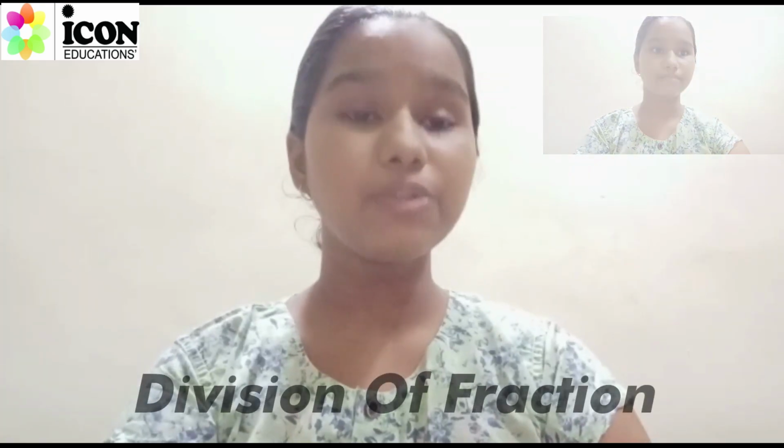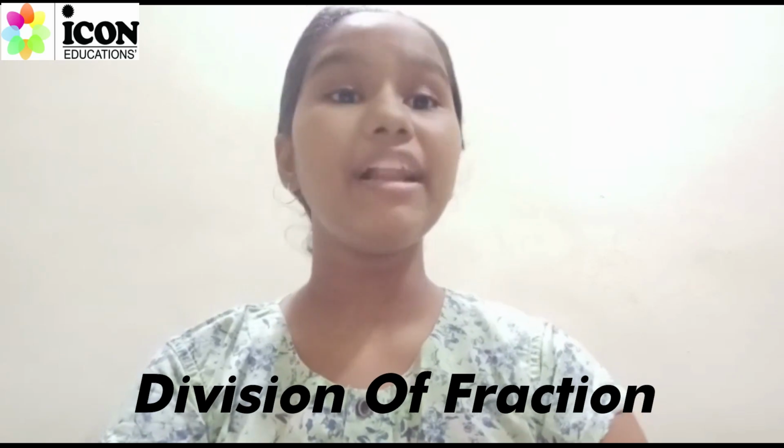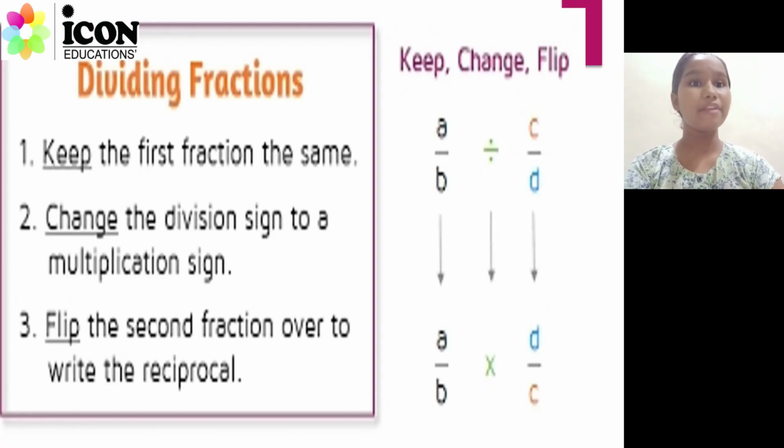Now let's go to division of fractions. While dividing fractions, there are 3 simple steps which you need to follow. And here is an example with which I will teach you all. The example is a upon b divided by c upon d.